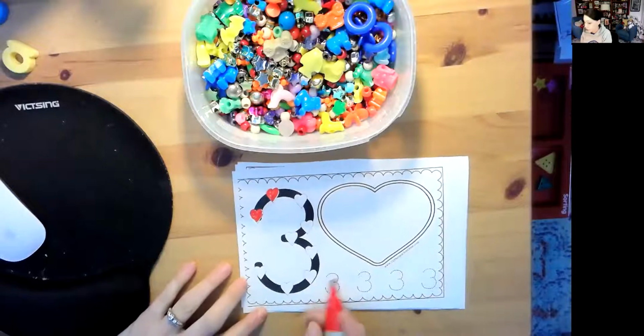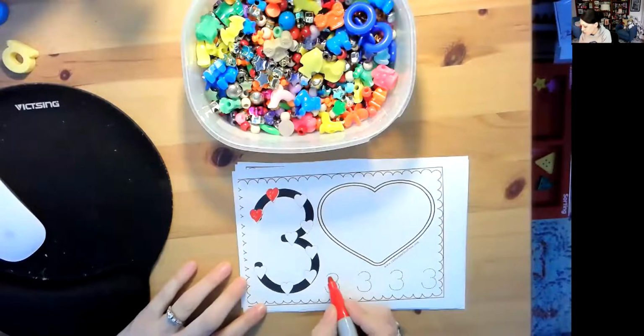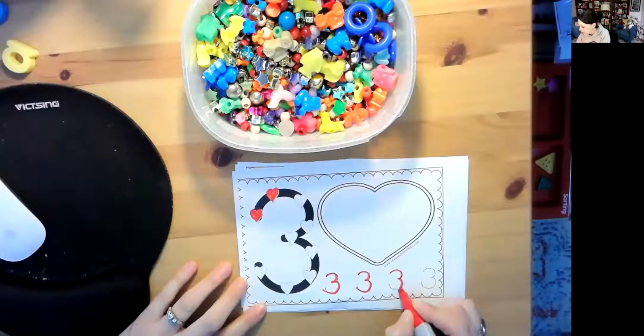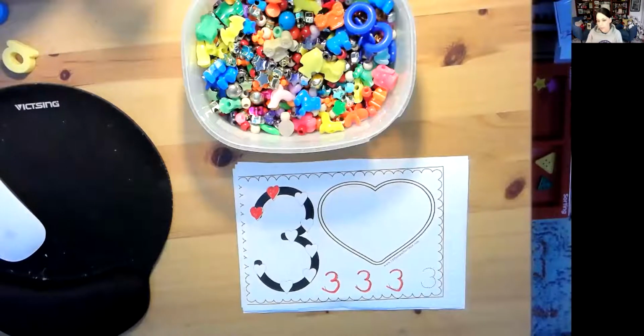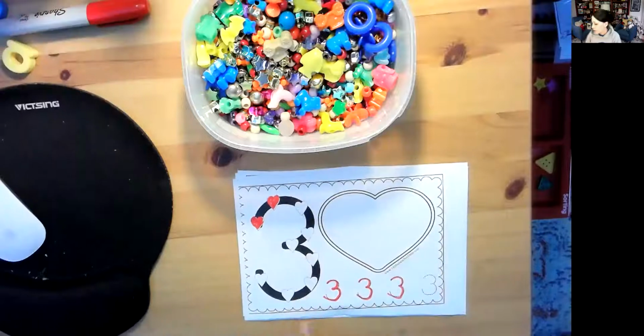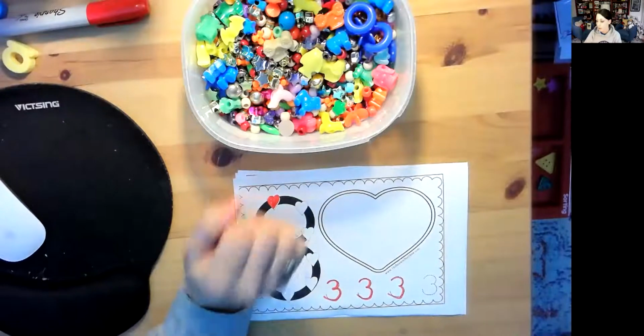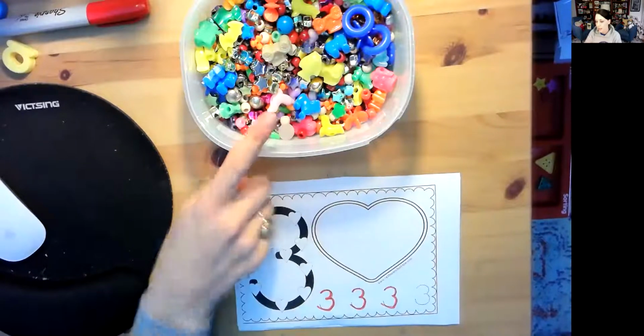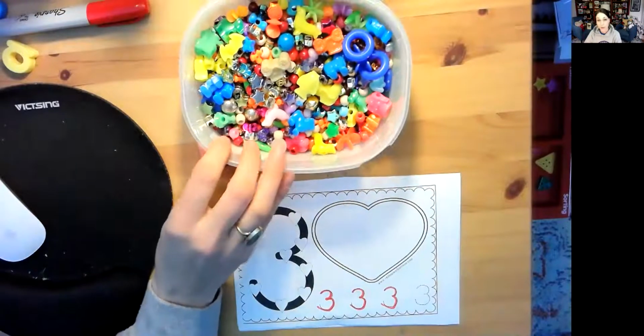I encourage you, which means I would love to see you starting at the top and tracing down over the number 3, which has all curvy lines. And then now you're ready to do some counting. Okay, so 3. We know when we're going to put objects on here, each object has a number name and we don't want to count it more than once.